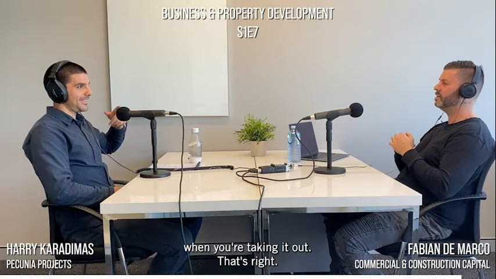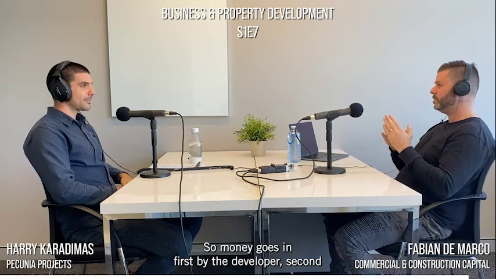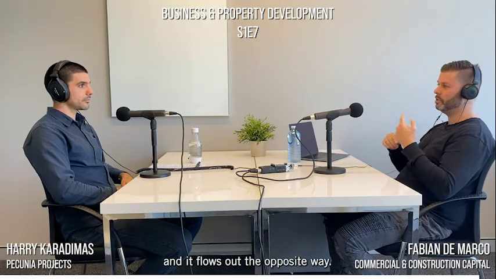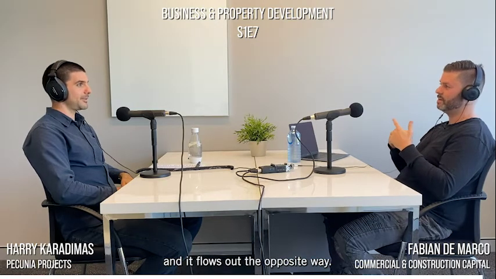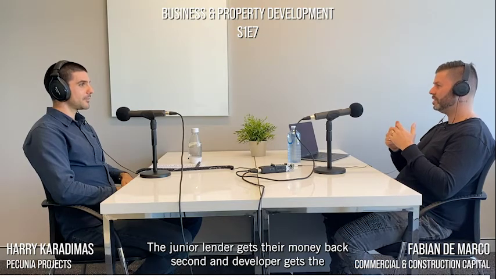The opposite way, when it's coming out. Is that right? Yeah. Money goes in first by the developer, second by the mezzanine lender, and third by the senior debt, and it flows out the opposite way. The main lender gets their money back first, the junior lender gets their money back second, and the developer gets their money back. The poor developer.